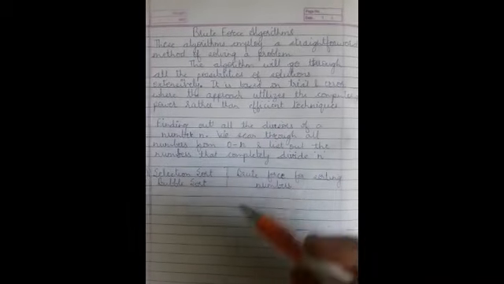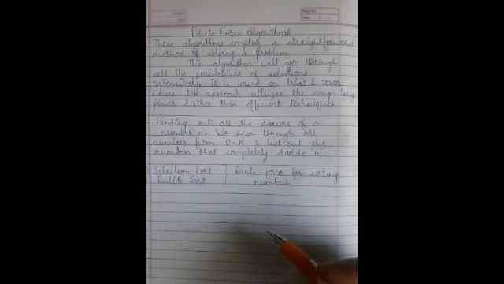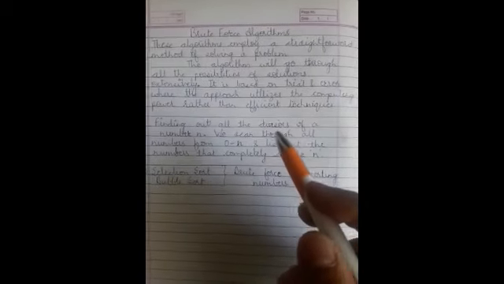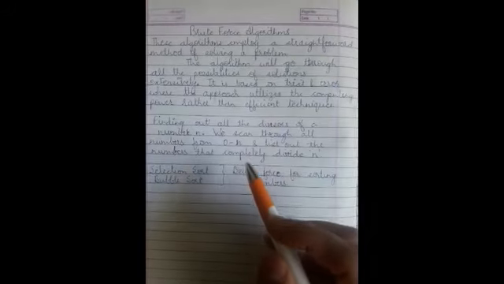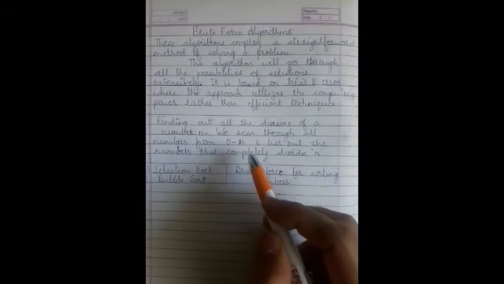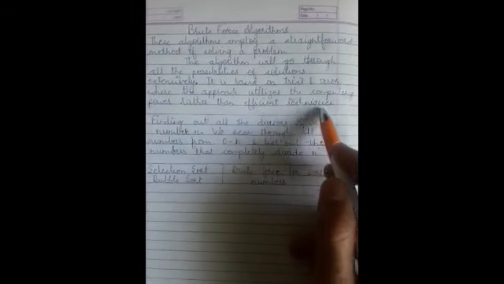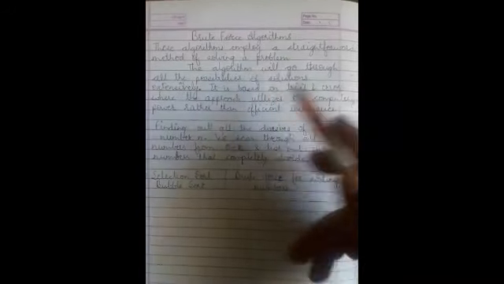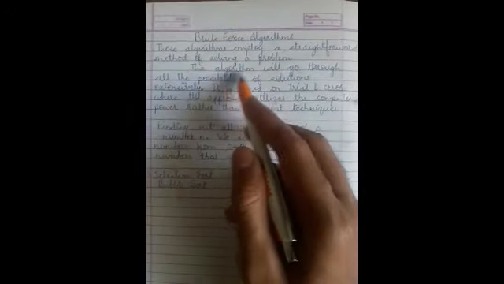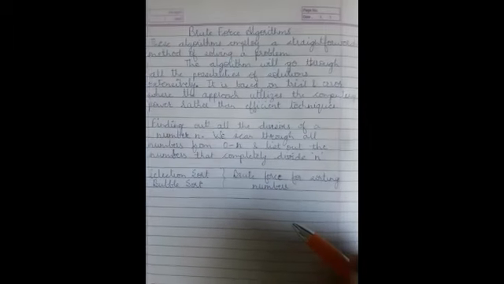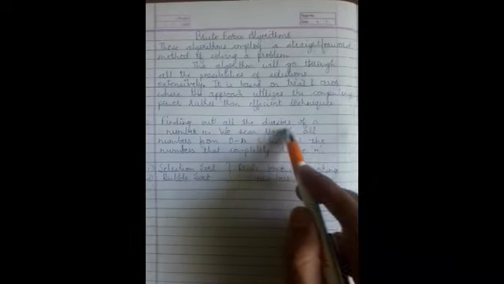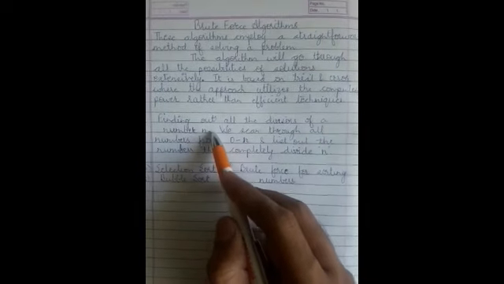Which means that it has to go through several trial and error procedures, and these algorithms which employ the brute force technique utilize the computing power rather than efficient techniques of solving a problem. Now what is meant by a straightforward approach and going through all the different possibilities of solutions? An example can be finding out all the divisors of a given number n.